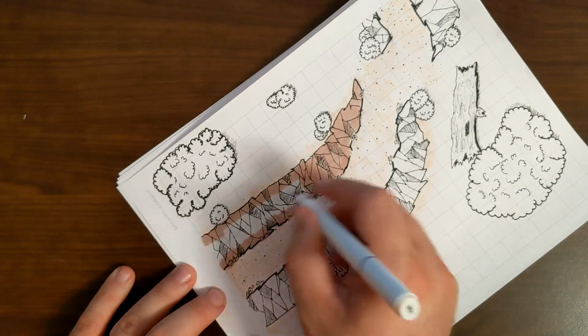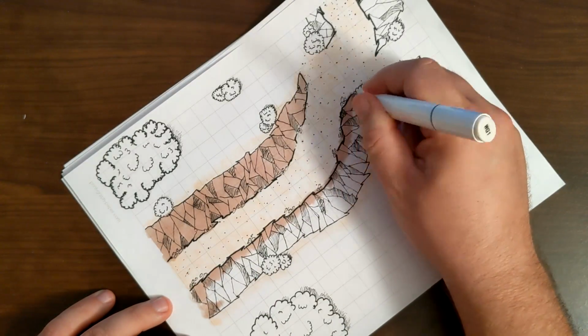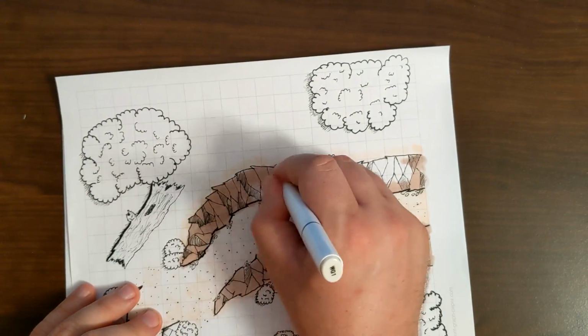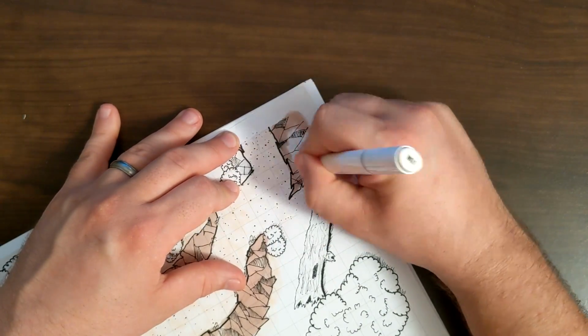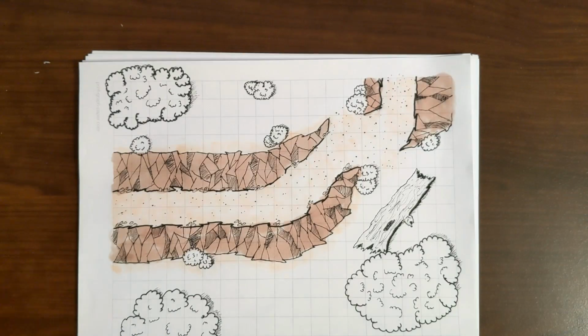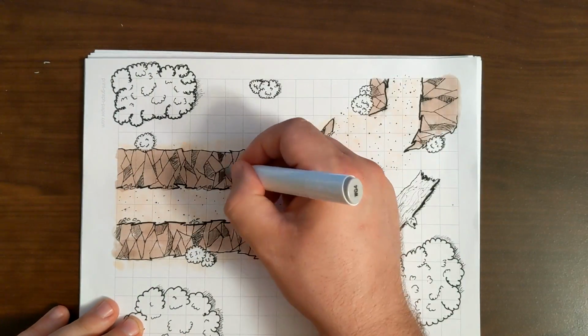I decided to stick with lots of brown tones, and to get this ridge done first, because to me it was the most important. I went in varying degrees. I think these are all technically grays, just warm grays that get darker and darker and darker.